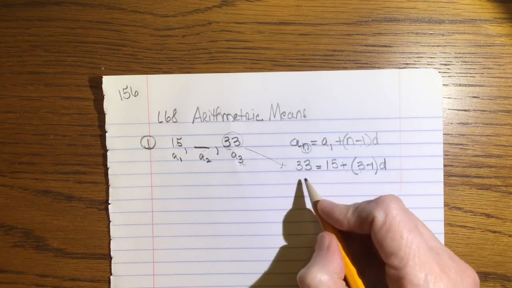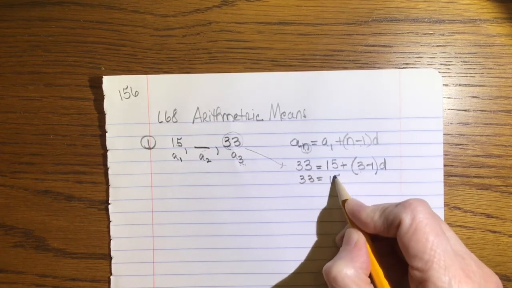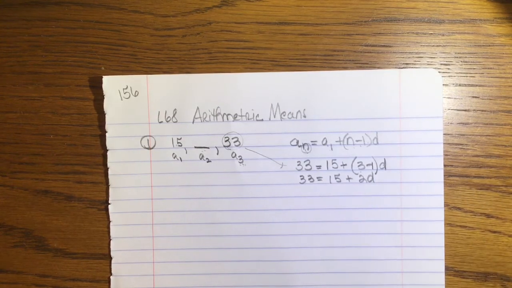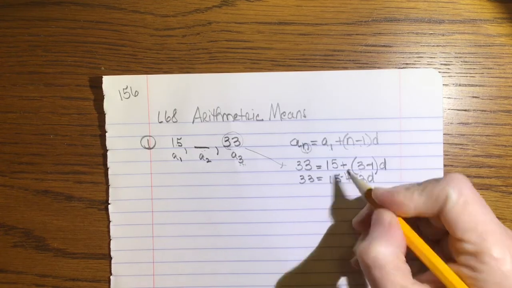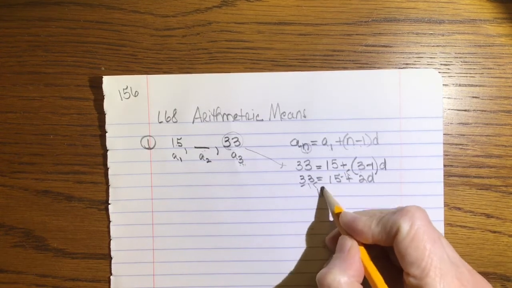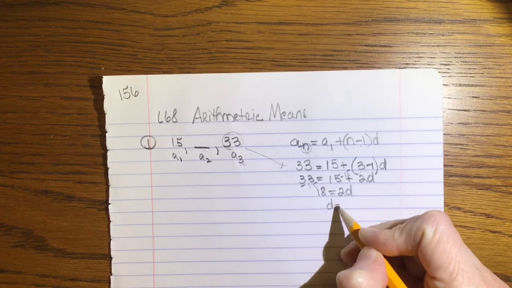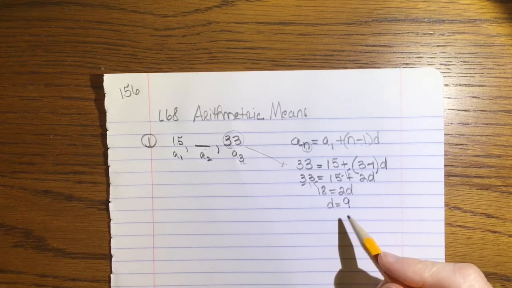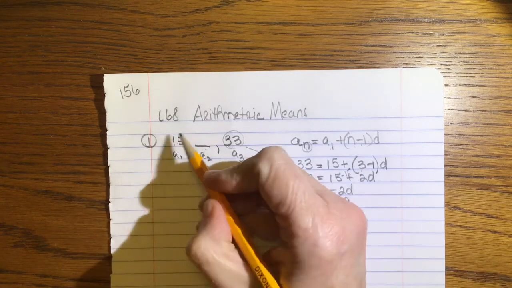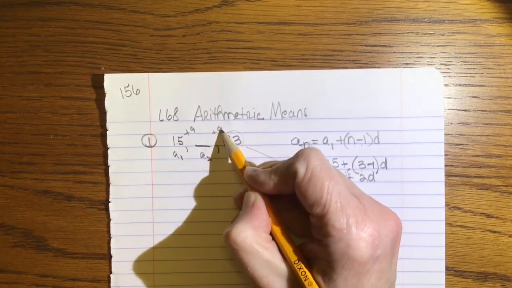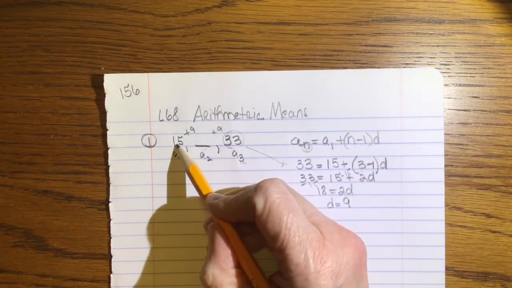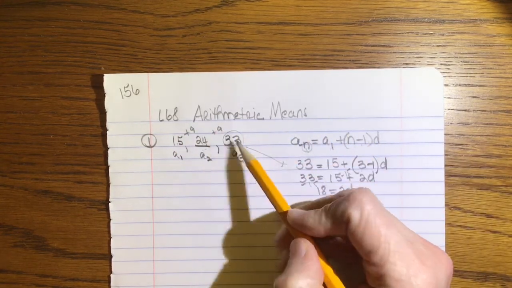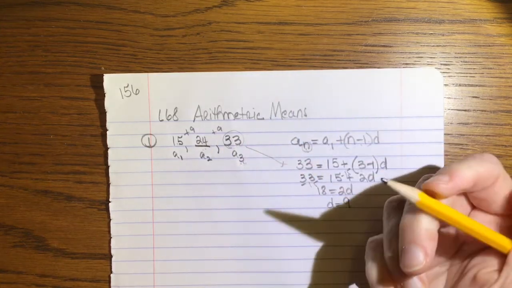So let's do the algebra. We've got 33 is equal to 15 plus 2d. It's a simple little equation. Subtract 15. You get 18 equals 2d, and d is 9. Again, you have easy ones. They're integers, no fractions, no decimals. Everything's nice and simple on these. So if d is 9, that means we're adding 9, as many times as you need. 15 plus 9 is 24. It's a good idea to check it. 24 plus 9 is 33. So that one does work.